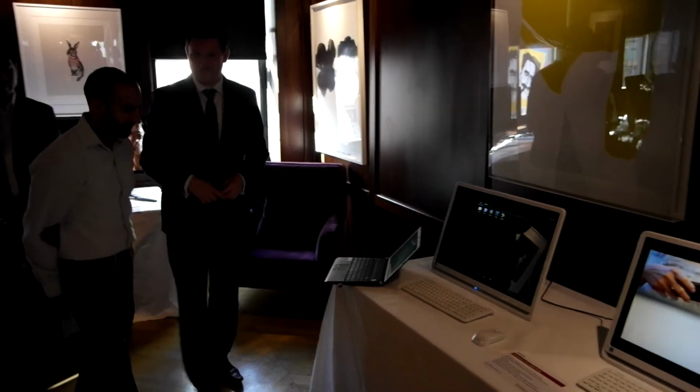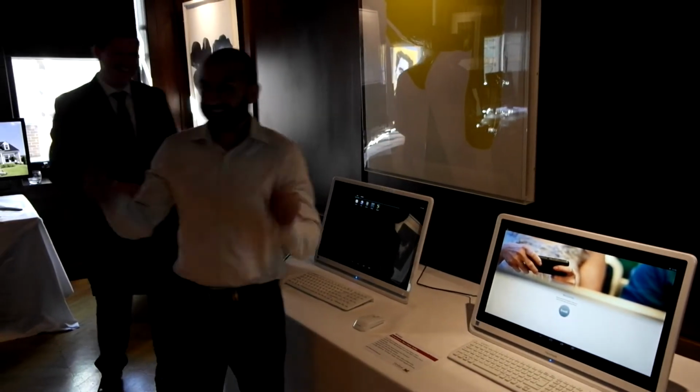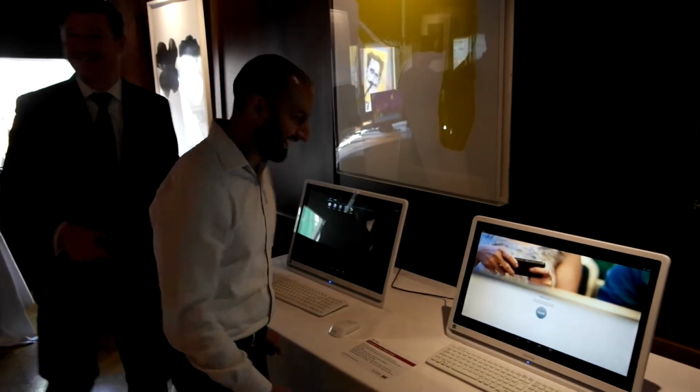Machine. That's all right. Sure. So Chris is a user. He doesn't know how to use this. No idea. No idea at all. I didn't set this up. I didn't even set it. I literally just cut it out.